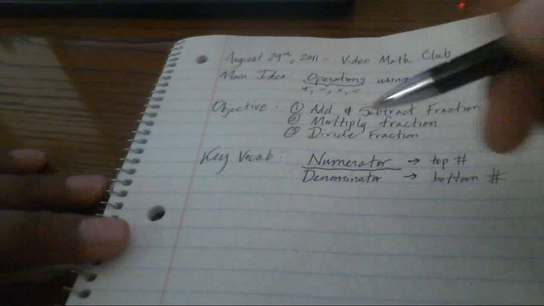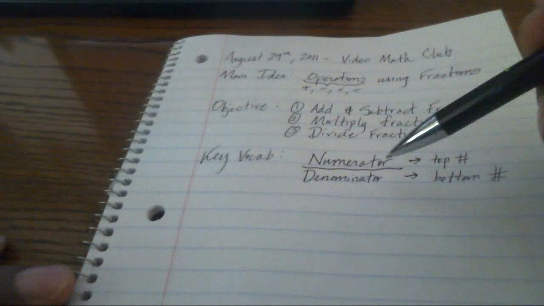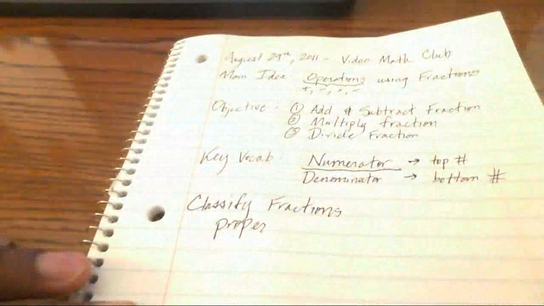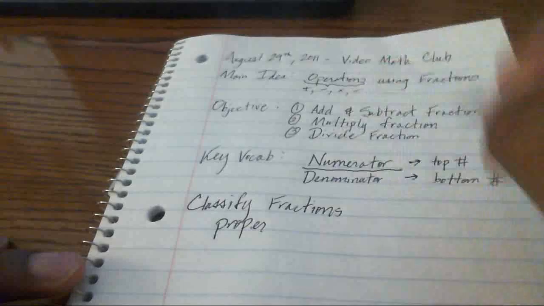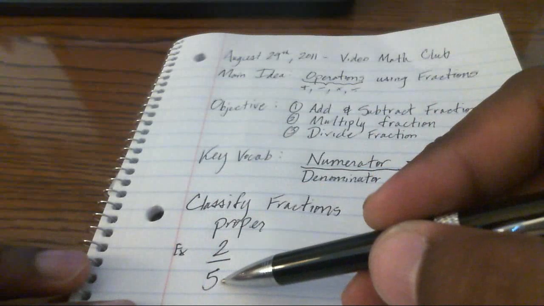Now, based on the numerator and denominator, you're able to determine the type of fraction. So there are 4 different ways to classify fractions. Let me show you some examples. There's what's called a proper fraction. A proper fraction simply is when the numerator is a smaller number than the denominator. For example, a proper fraction is 2 over 5. What this means is that you have 2 parts out of 5 total things.